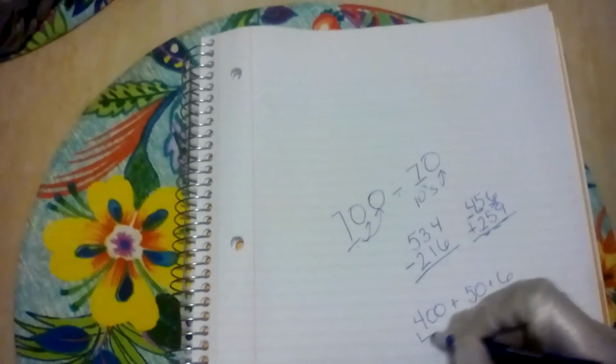So how we could look at that again is 400 plus 50 plus 6. If we break it up like this, that is actually what the number is saying. We have 400, so 100, another 100, another 100, and another 100.